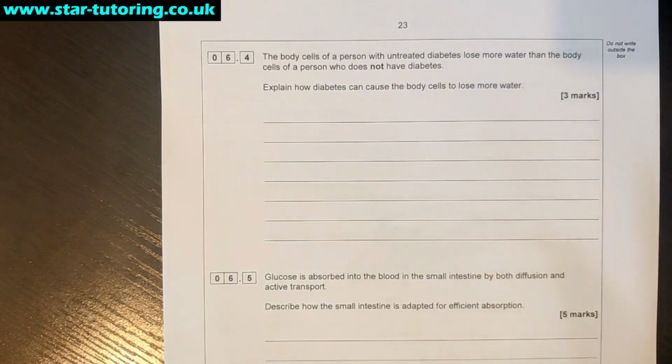Right, so this has to do with osmosis, okay? A person that has diabetes means that they have a lot more sugar in their blood. So if the concentration of water in the blood is less than inside the cells, the water is going to go from an area of high concentration to low concentration through a semi-permeable membrane. In this case, it's going to be the cell membrane, and that's why the cells lose water, because the water is more concentrated inside the cell than outside the cell, so the water is going to leave the cell. And that is your answer right there.